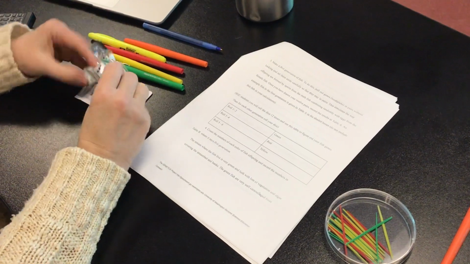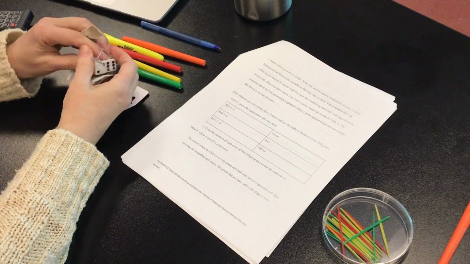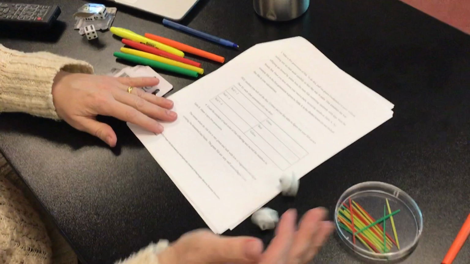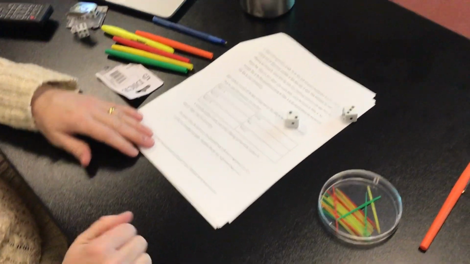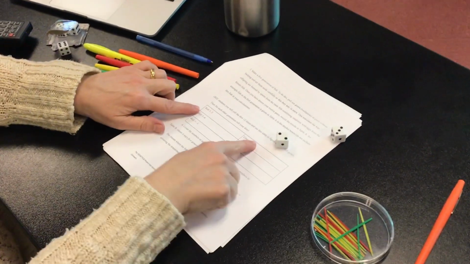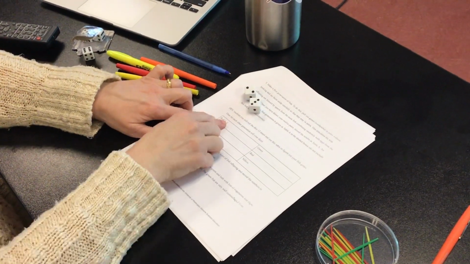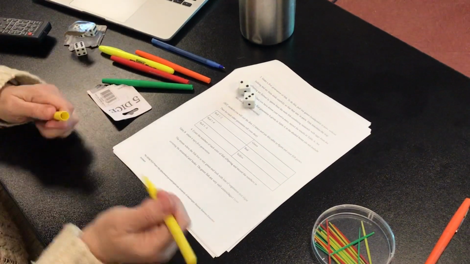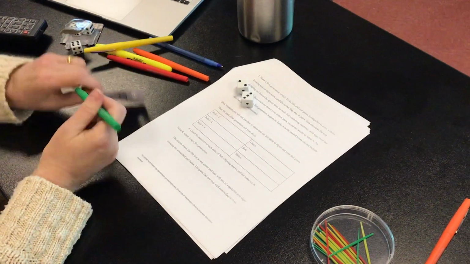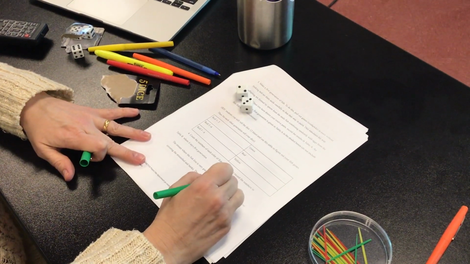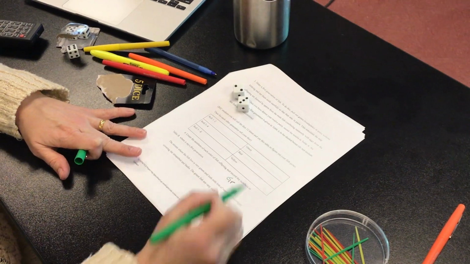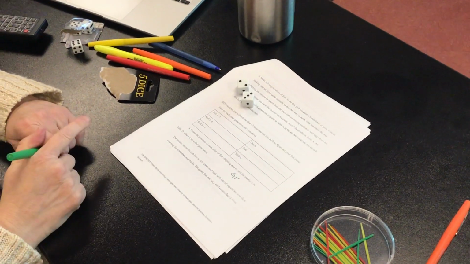So this is my example. I'm going to take 2. So I'm going to roll, and I got a 2 and a 3. So one of them is going to be, so this would be green, and this would be red. So if I were going to write that down for my first roll, it would be a green and a red. Okay, that would be my first roll. Okay?